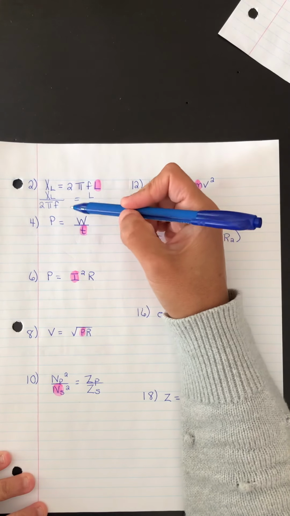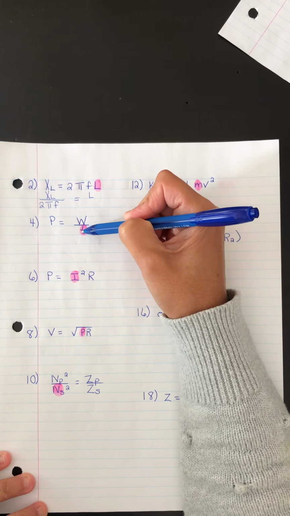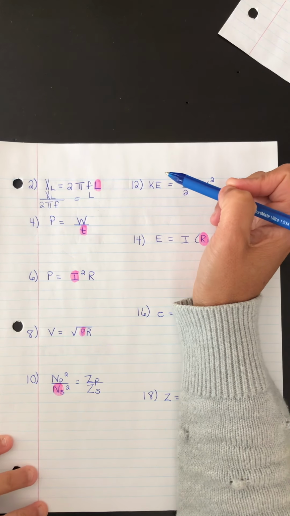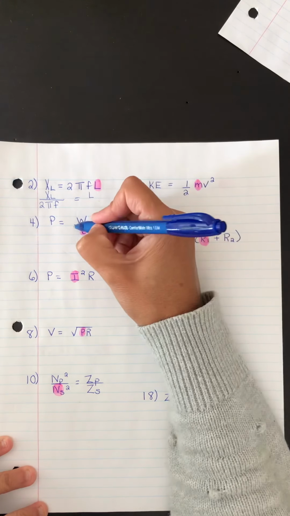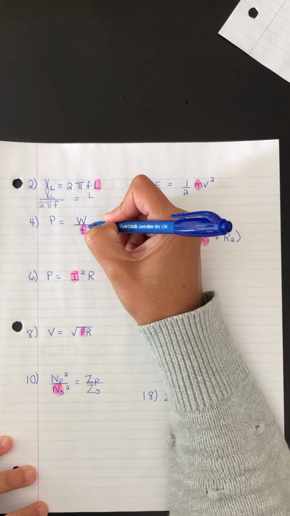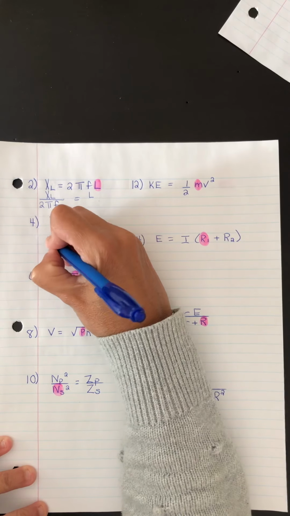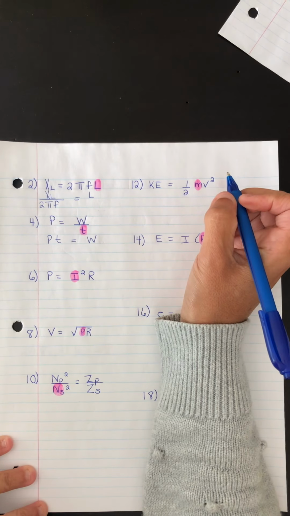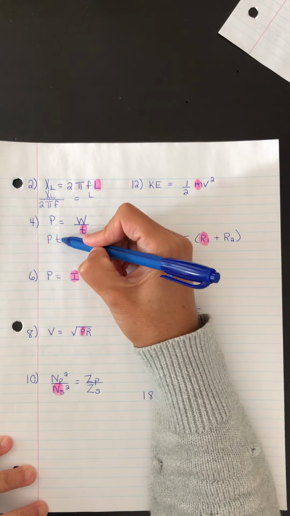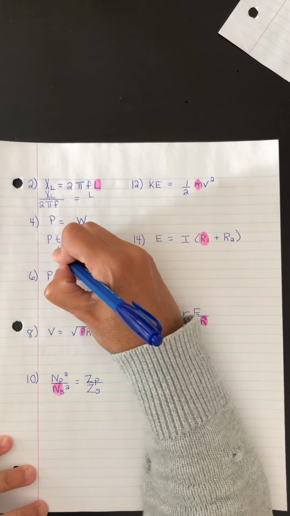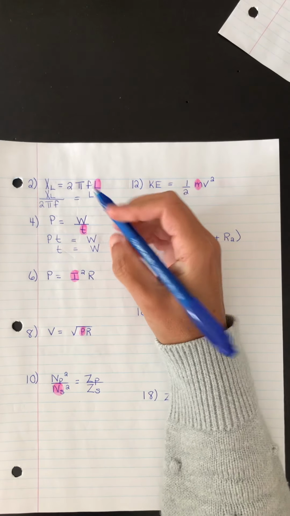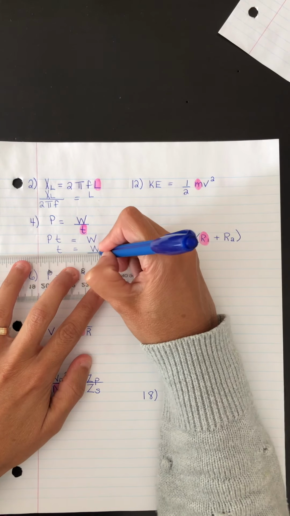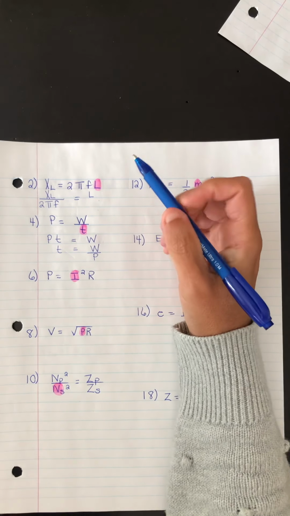Here's problem 4. We're trying to solve for the variable little t. It happens to be in the denominator here. So the first thing we'll do is use multiplication instead of division to get that variable out of the denominator. So we end up with p times t is equal to w. Now in isolating t, we have to move p. Here we use division. Instead of the implied operation of multiplication, we do its opposite. And there's our formula for t.